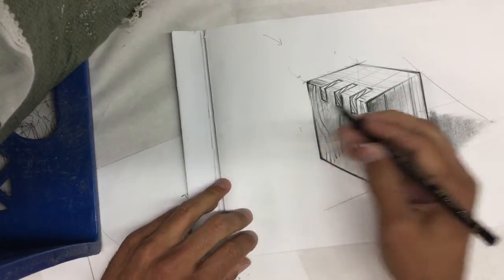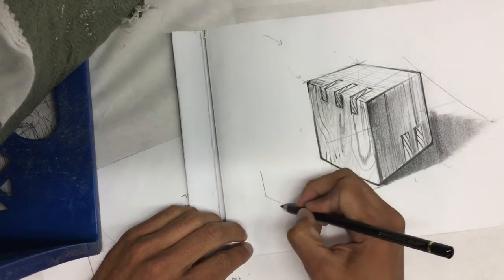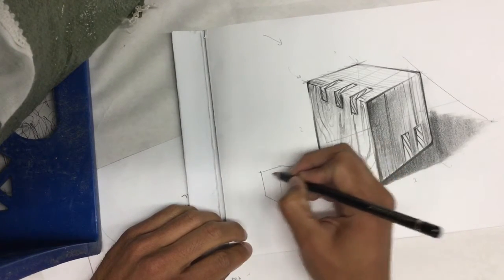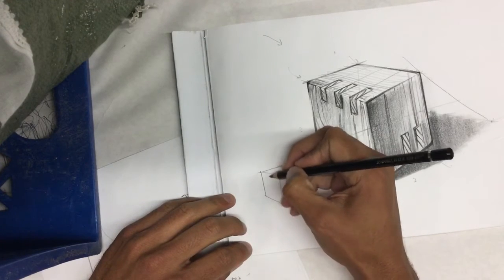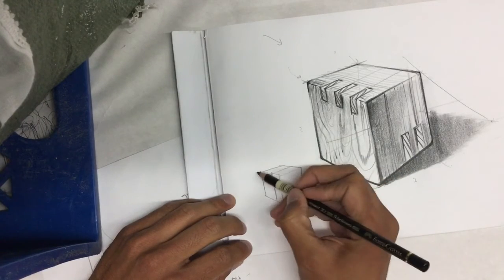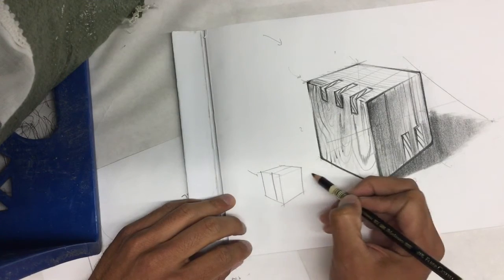Alternatively, we could just have a little sketch here. And just to make it much clearer, let's do this, right? And make this the dark one and this the light one.